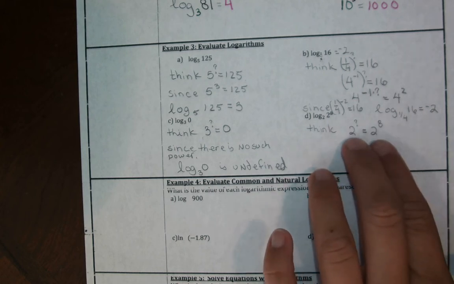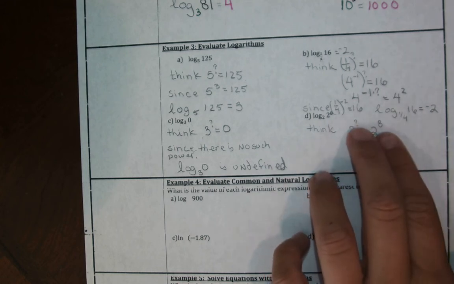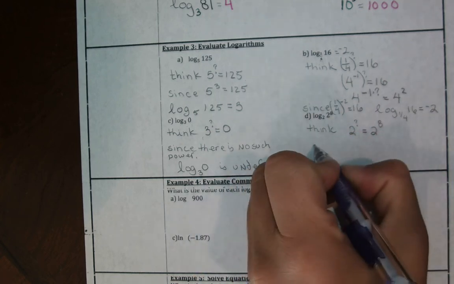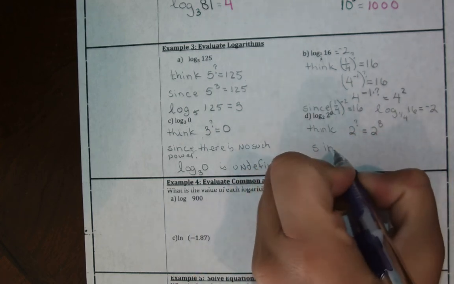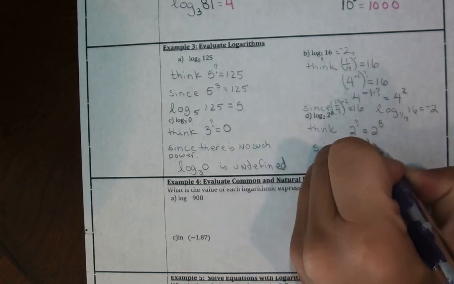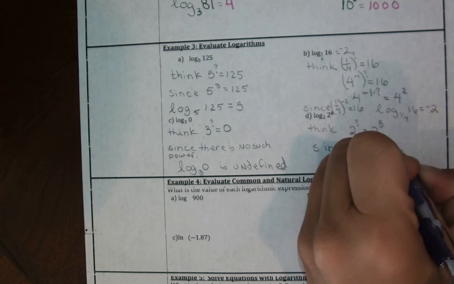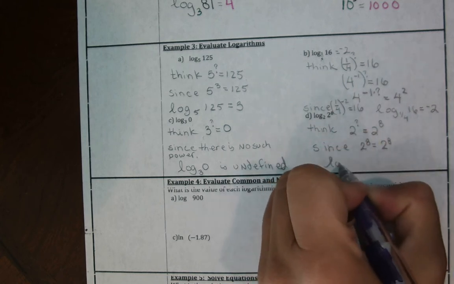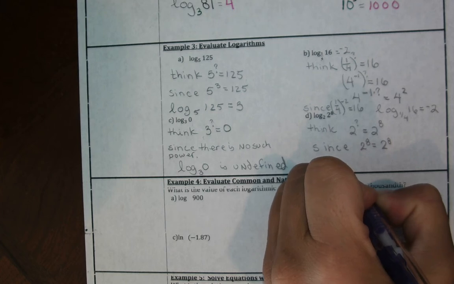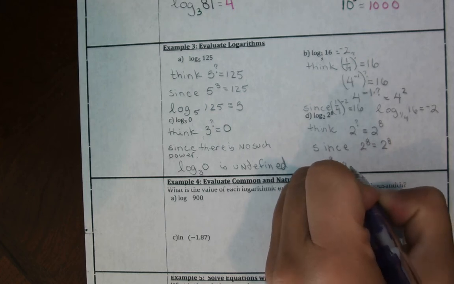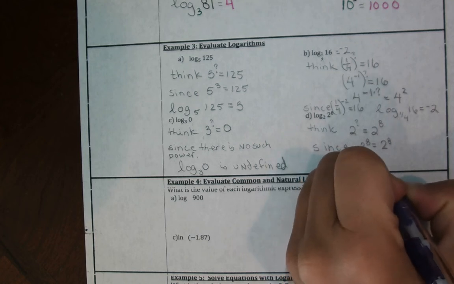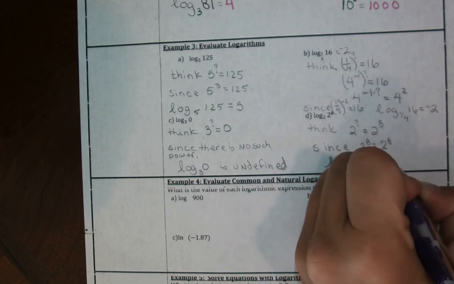Well, I have the same base, so my powers would have to be the same. So since 2 to the 8th equals 2 to the 8th, we're going to say log base 2 of 2 to the 8th equals 8.